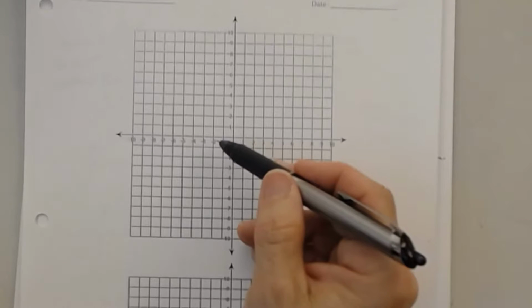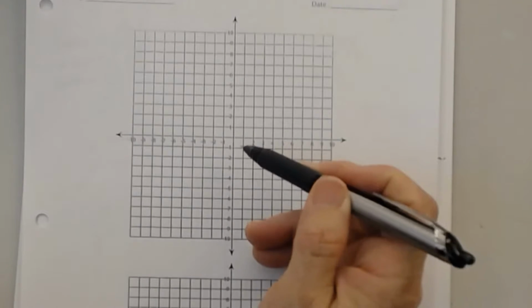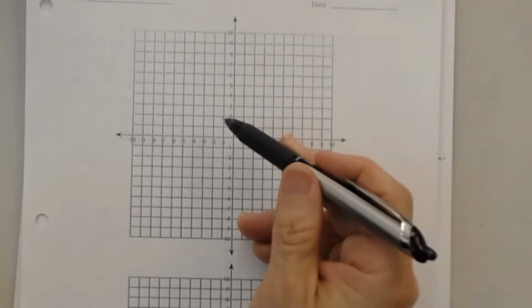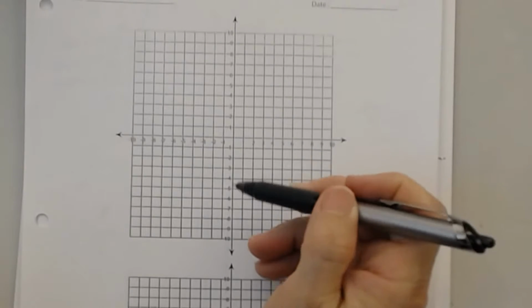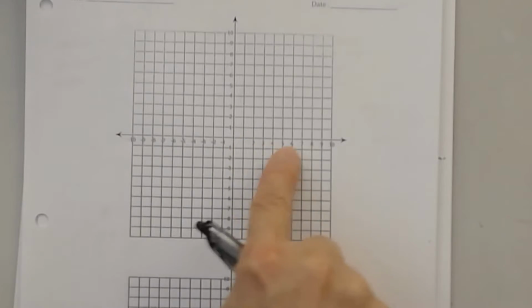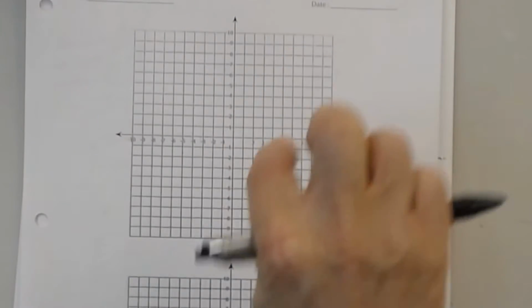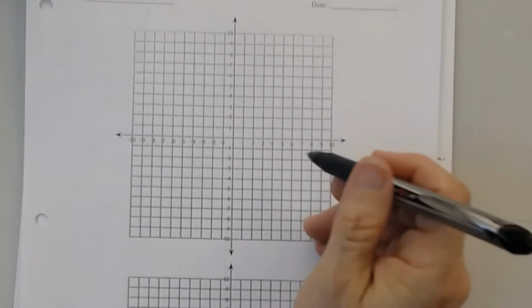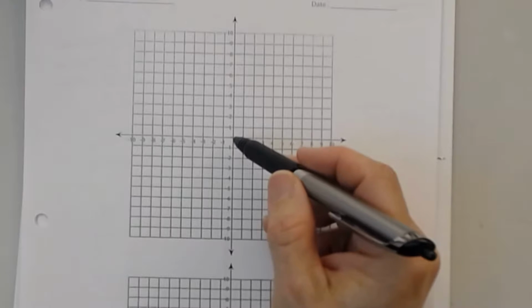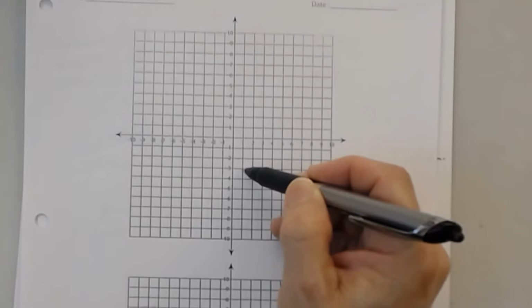So if x is positive, you go to the right. If x is negative, you go to the left. If y is positive, you go up. If y is negative, you go down. Just like on the x-axis and the y-axis. Notice that these x values are positive, these x values are negative, these y values are positive, these y values are negative. All right, so the point 1, -3 is right here.